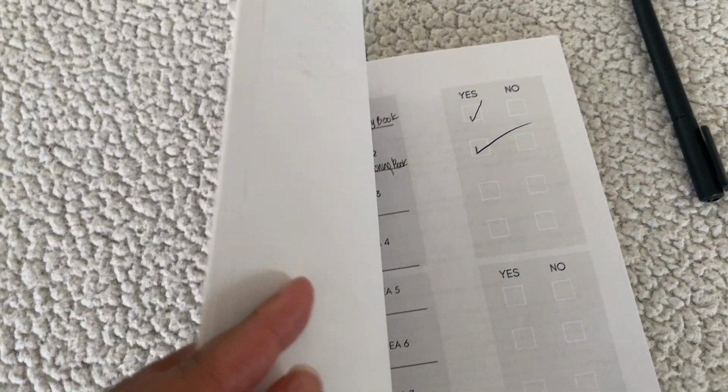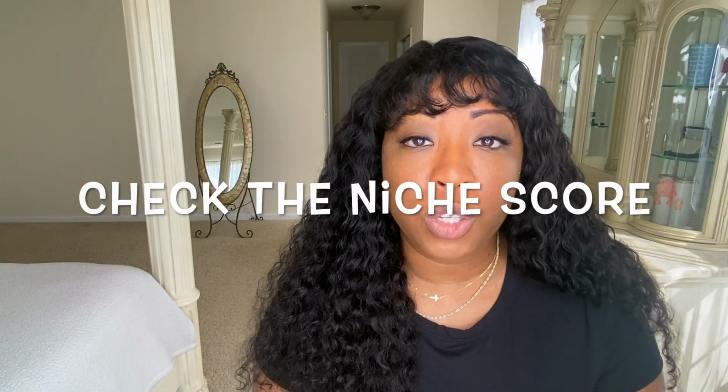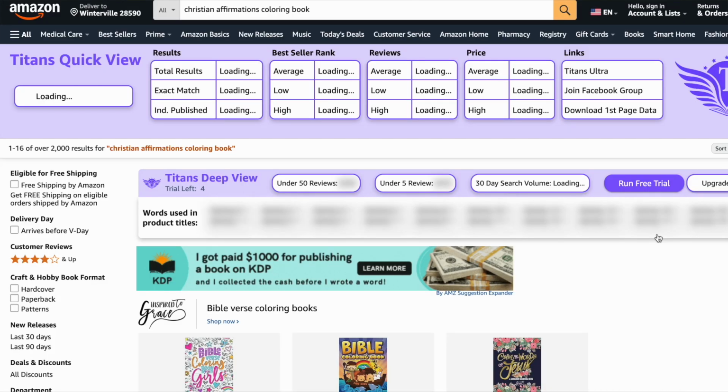All right, the third thing that I do to stop creating Amazon KDP books that do not sell is to use a tool called Publishing Titans Quick View. This is a free tool that you can use to check to see if the niche score is 50 or higher. Green usually means that this could be a profitable niche with a good chance of organic sales.